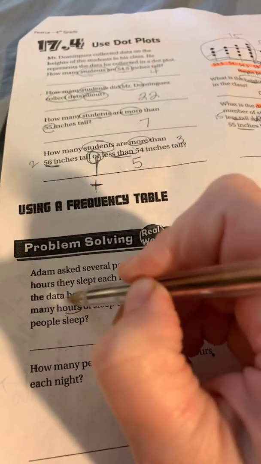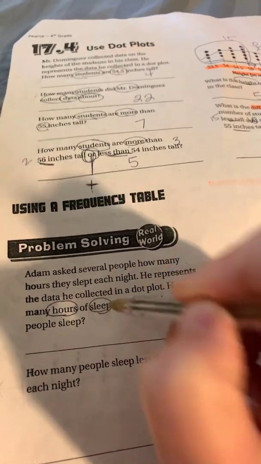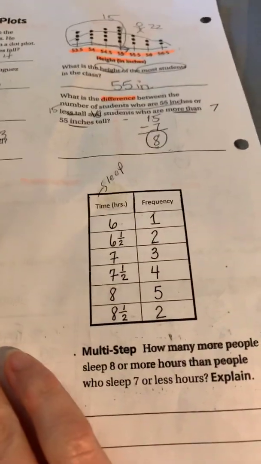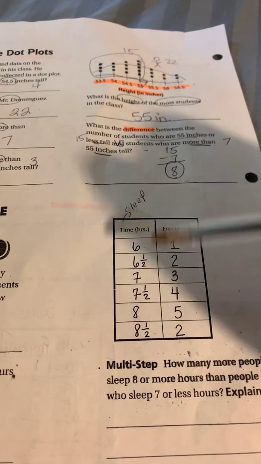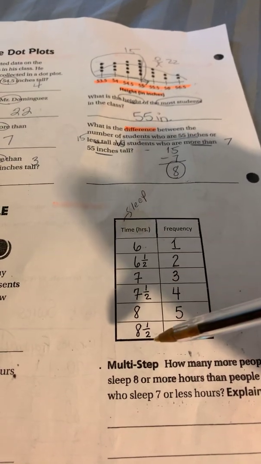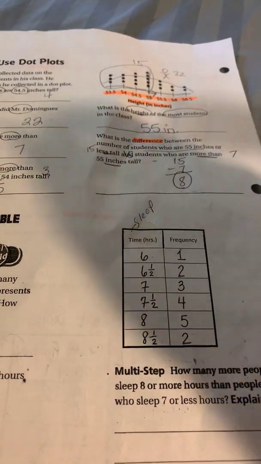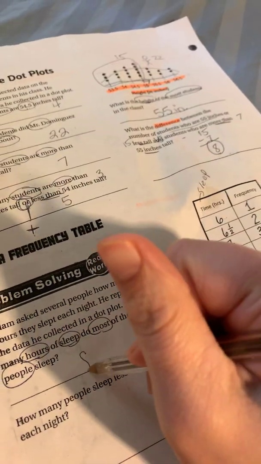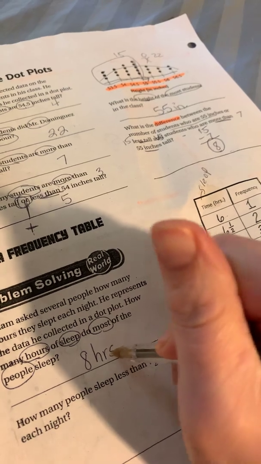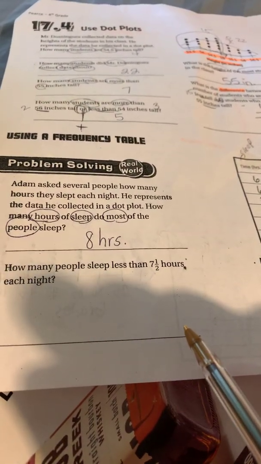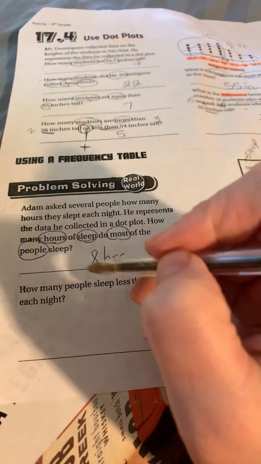All right, what are we looking for, everyone? Hours slept by most people. All right, well, which time do we see most frequently slept? 8 hours, that's right. That has the highest frequency. That means most people sleep 8 hours. Girls, read us the next one. Boys, summarize. What are we looking for?